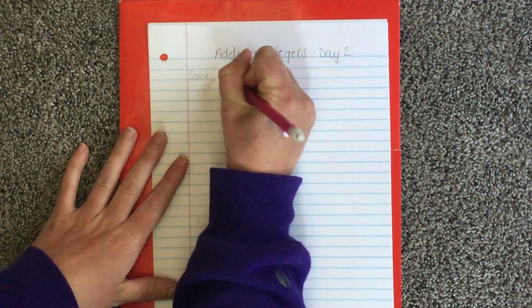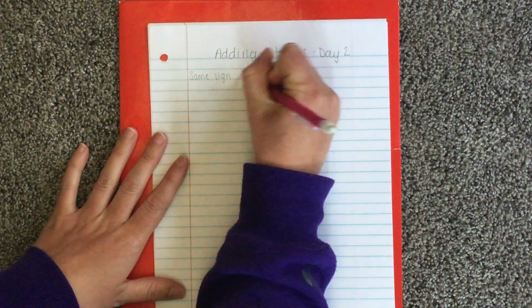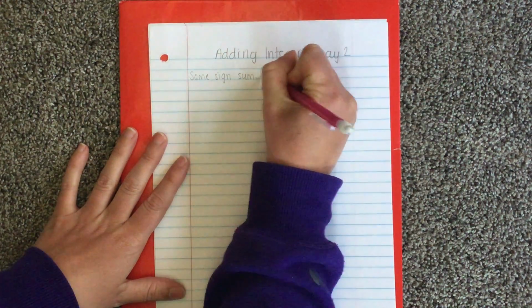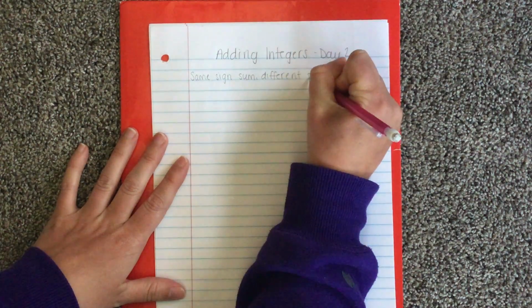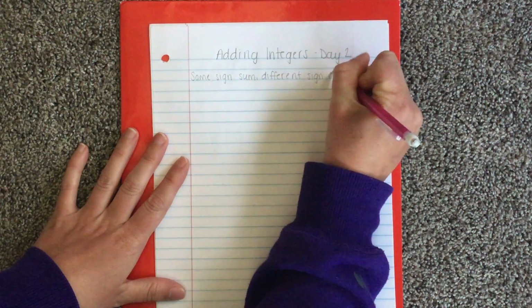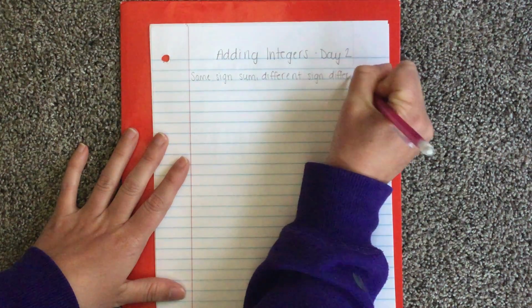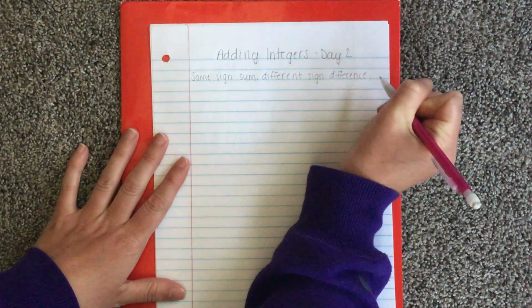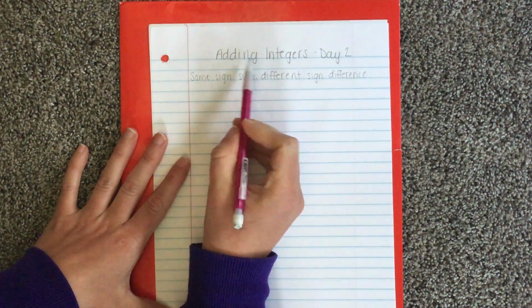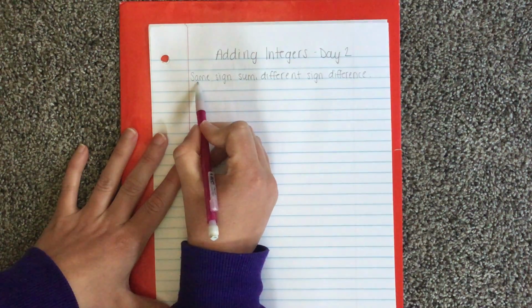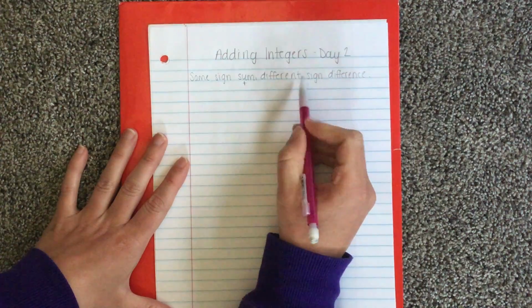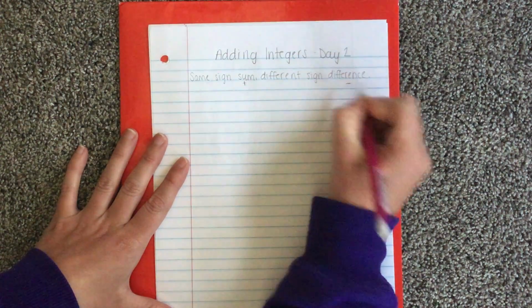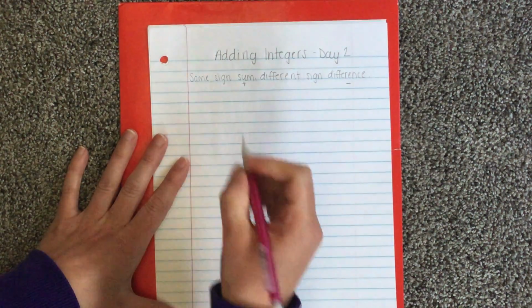Same sign sum, different sign difference. This phrase tells you when to add or subtract integers. So if both signs are positive or both signs are negative, you're adding. If you have one positive and one negative, you're subtracting. So let's try a few problems.